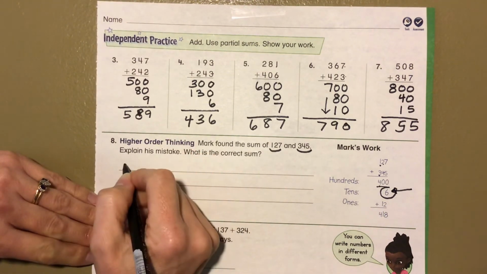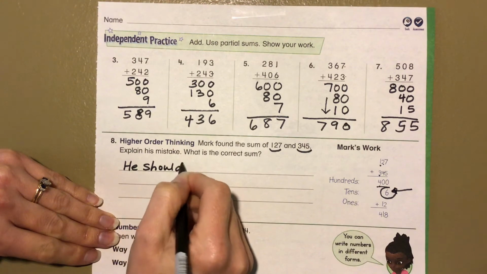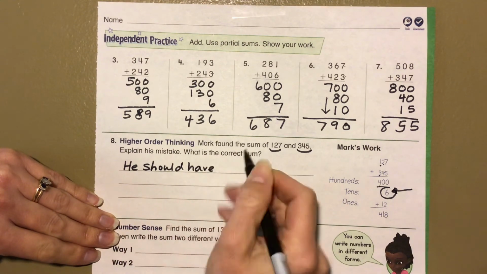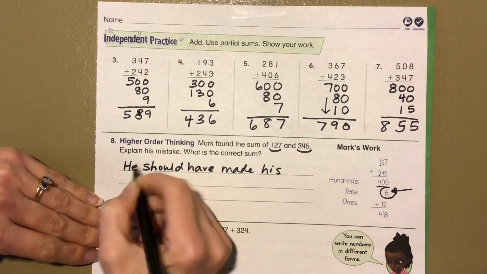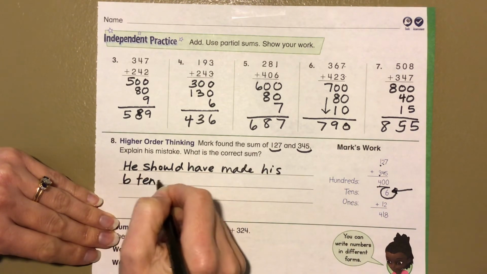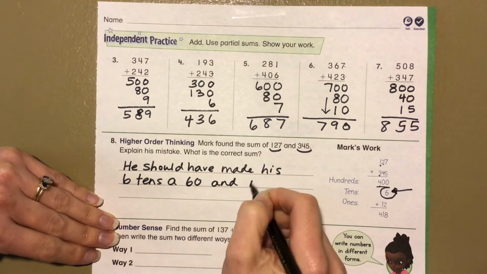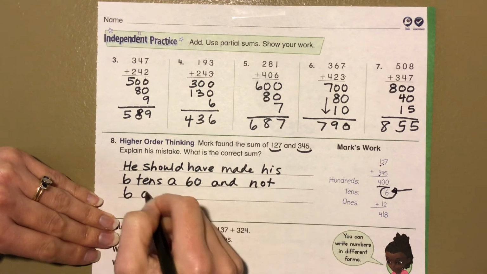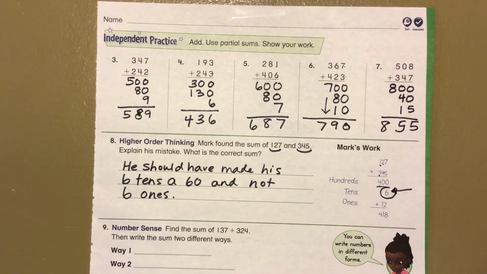So I will say he should have made his 6 tens 60 and not 6 ones. That's why it's so important to take a look at our place value columns. Okay, number 9, number sense.